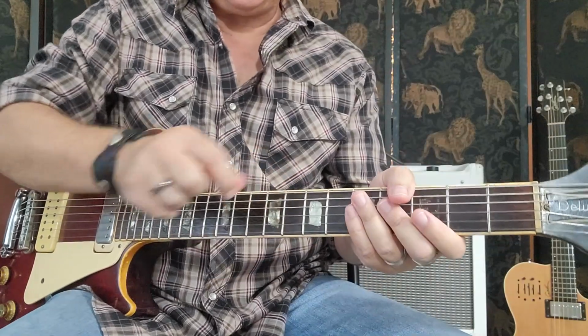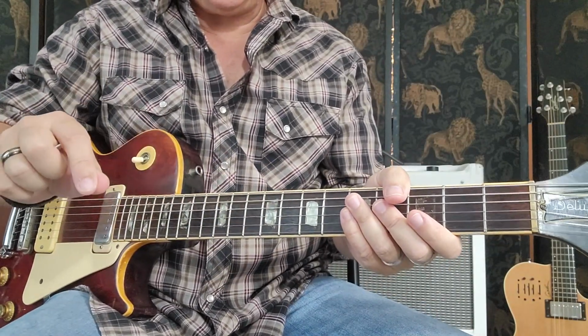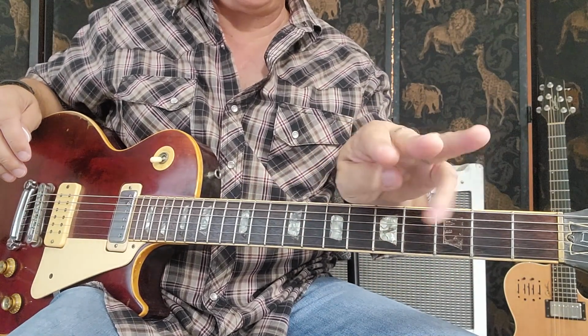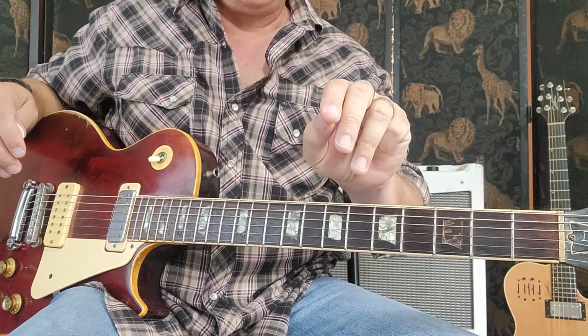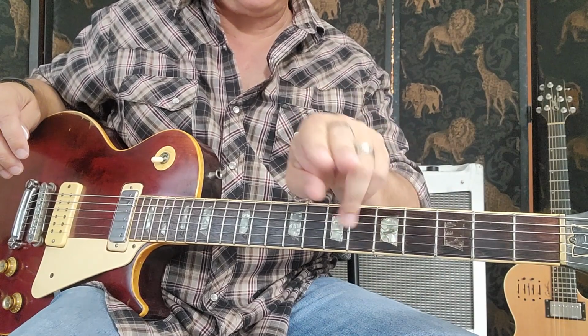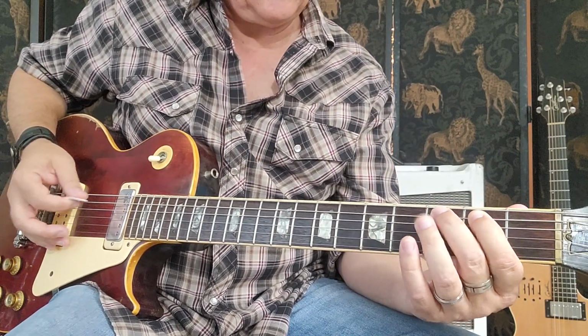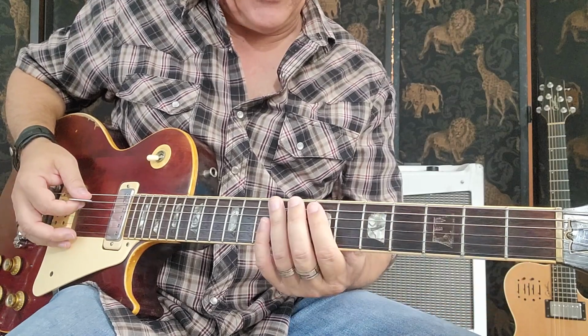You have A, B, C, D, E, F, and G. So if you look at the keyboard, a piano, you'll notice that in between the 3 and the 2, you'll have 2 white keys together, and in between the 2 and the 3, you'll have 2 white keys together. That's your B and your C, and your E and your F.